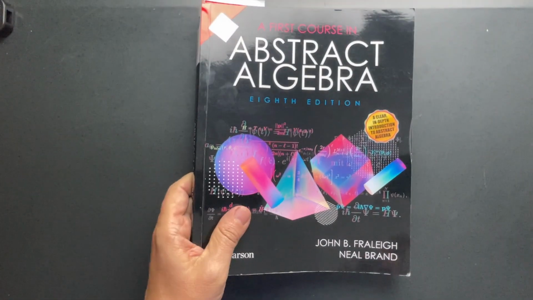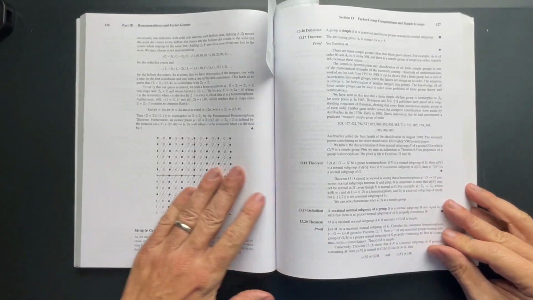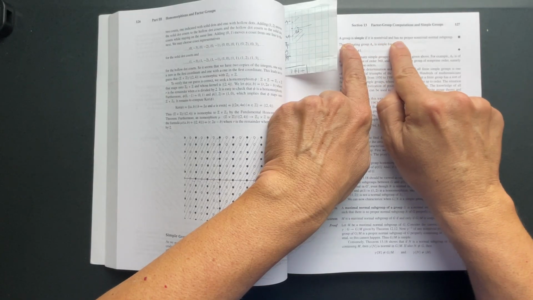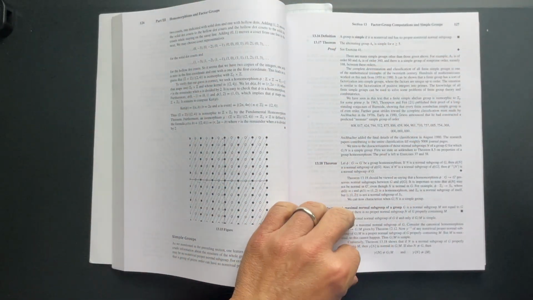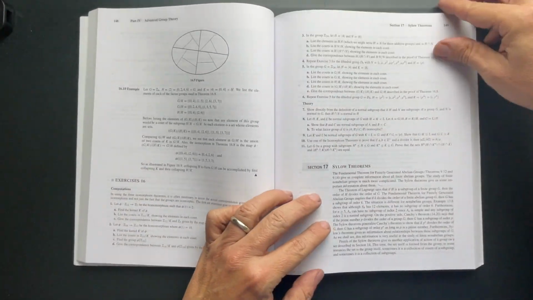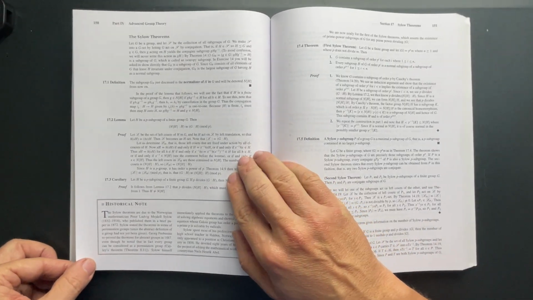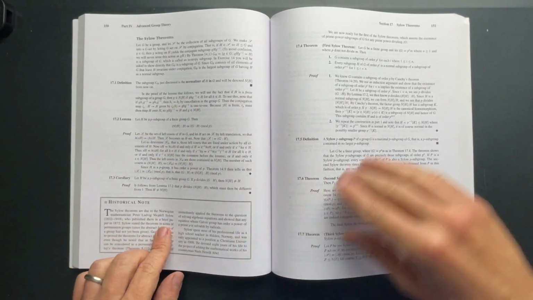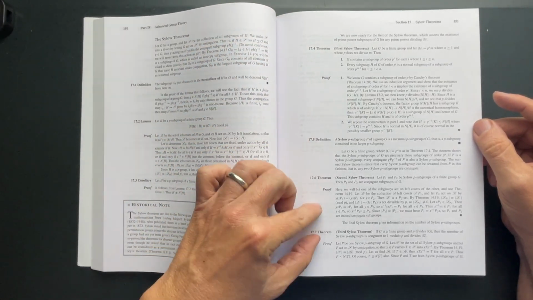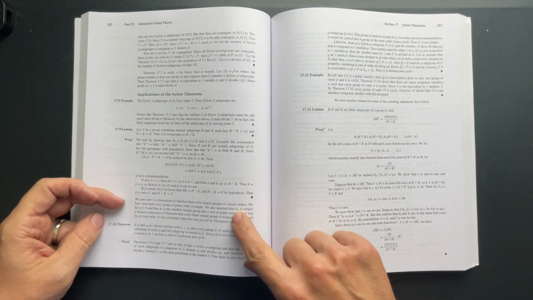Then in the case of Fraleigh, it talks about simple groups early. A group is simple if it is non-trivial and has no proper non-trivial normal subgroup. And then they have the Sylow theorems in their own section, talking about the normalizer. First theorem with a proof, second one also with a proof, and the third one also with a proof. And then jump into some applications.